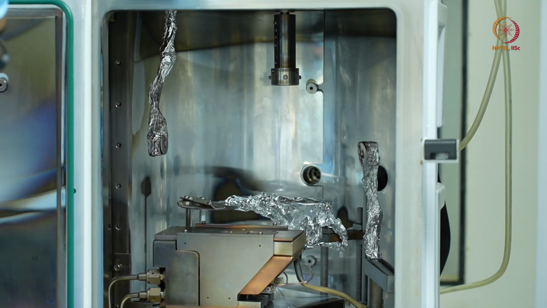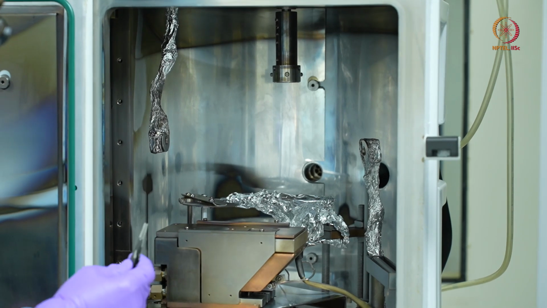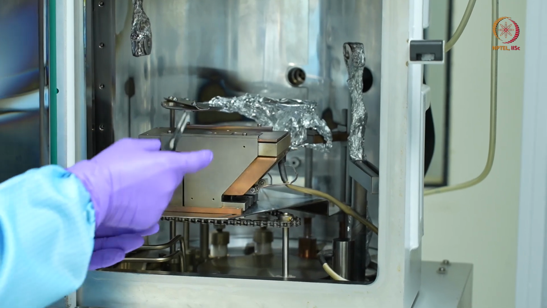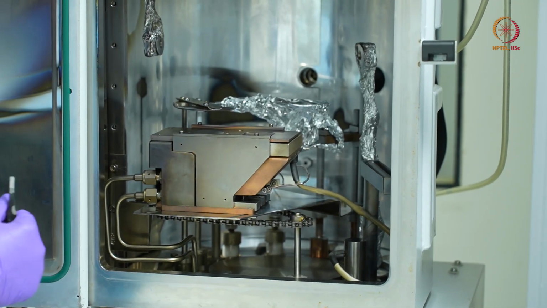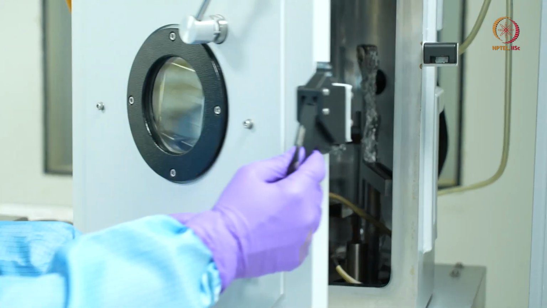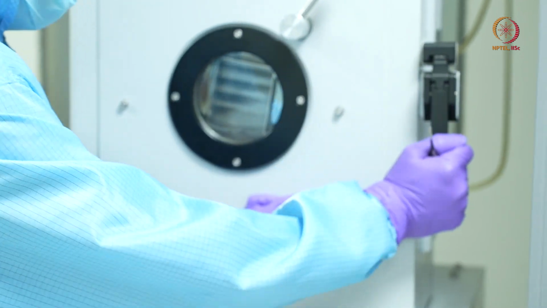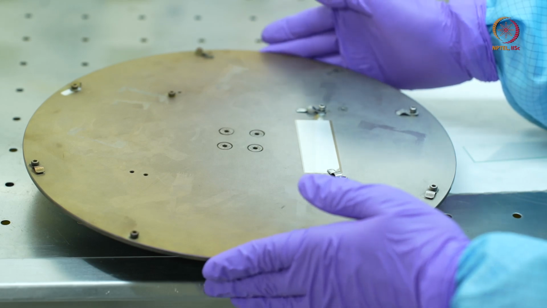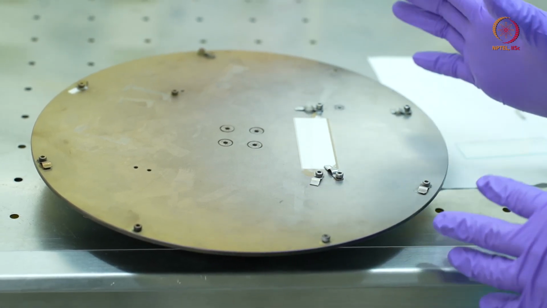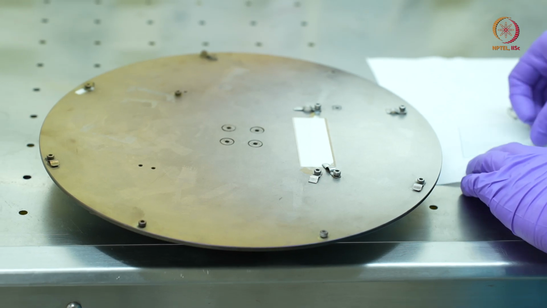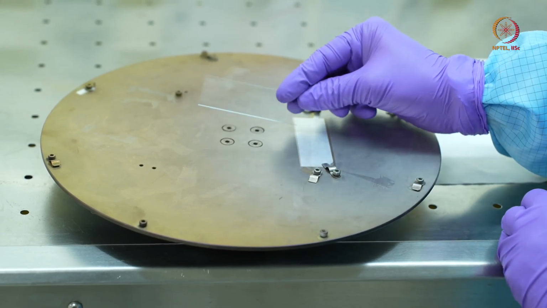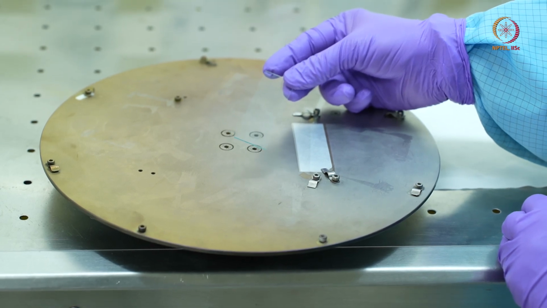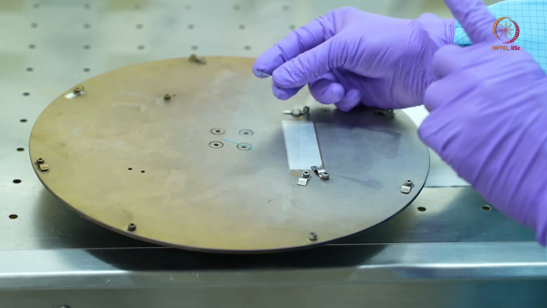So now we have that. Now I'll show you how to place the sample on the substrate holder, and we'll attach it back to the spindle. So here we have our substrate holder, which I took out from the chamber, and here I have a glass slide which is completely transparent, and on this we'll be today depositing aluminum. And aluminum we have in the crucible number 4.